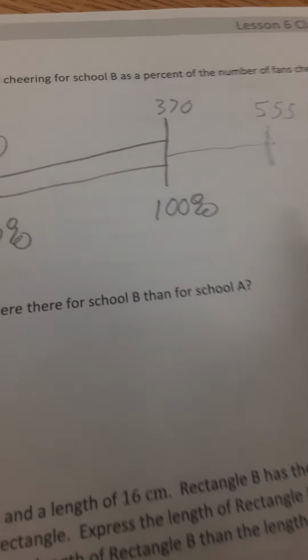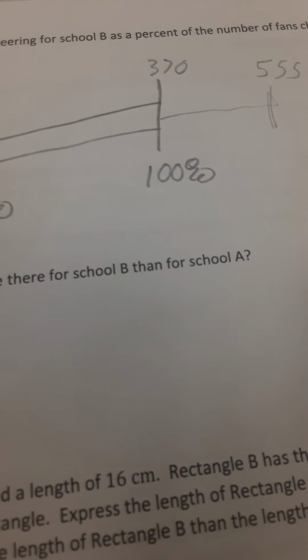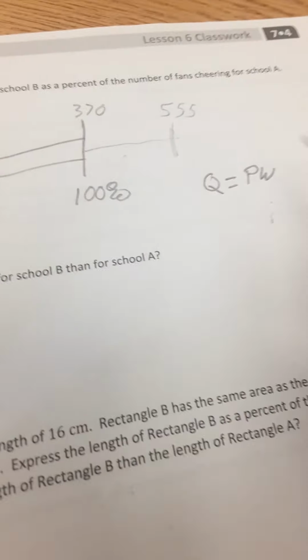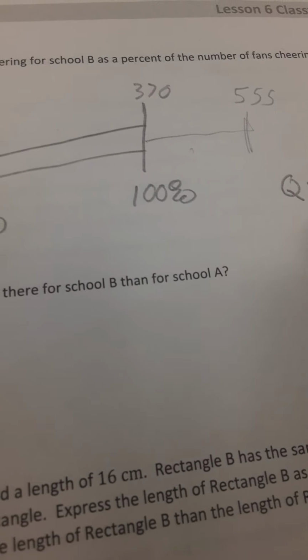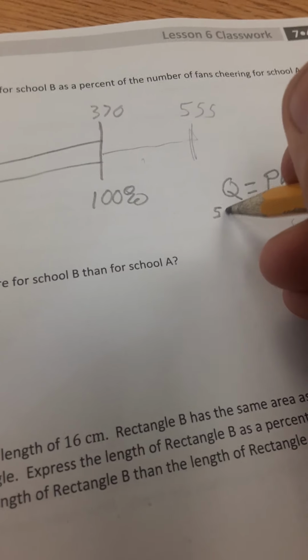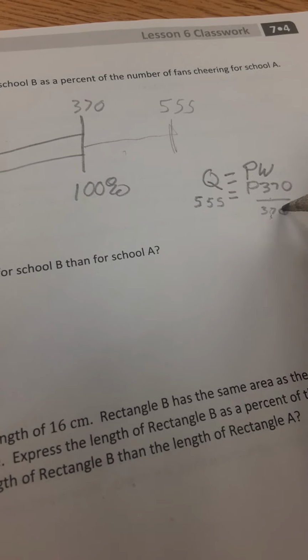So again, we're using that same equation. Quantity equals percent times the whole. What is my whole? This time it's 370. My percentage is P, and my quantity is 555. I divide 370 on both sides.